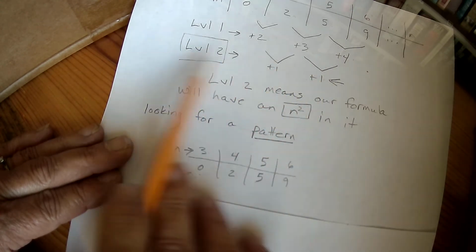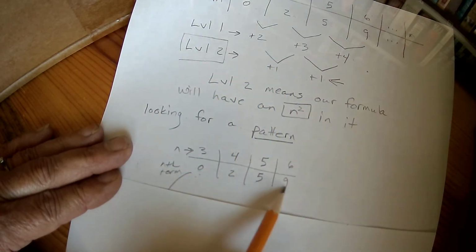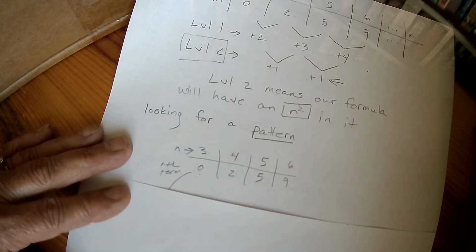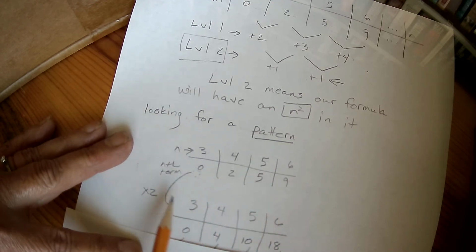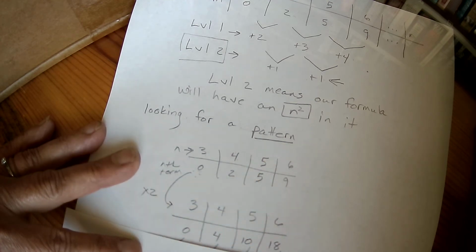Because I have level 2 differences, I'm going to multiply this row by 2, because right now I don't see a pattern. I'll rewrite the table with these numbers multiplied by 2. So my 2 becomes a 4, my 5 becomes a 10, and my 9 becomes an 18.